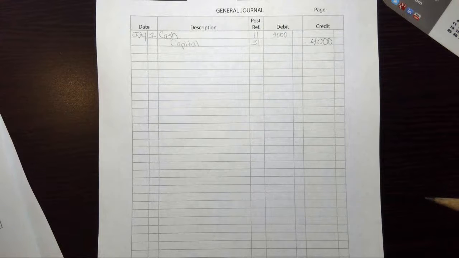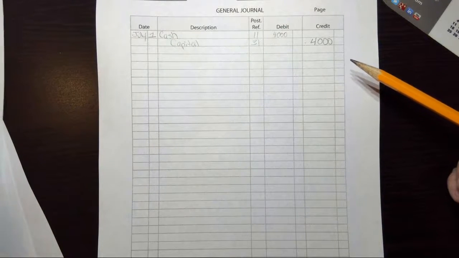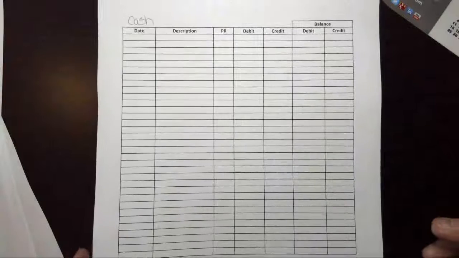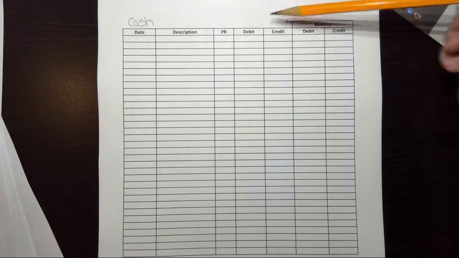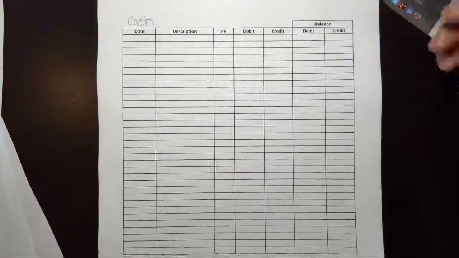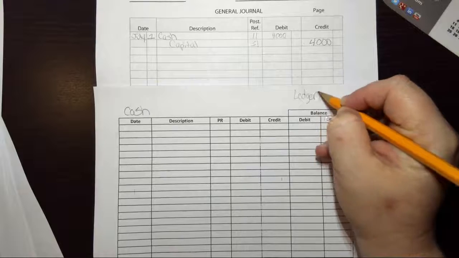Okay, so let's see how these transactions work when they are posted to their actual ledgers. And so what I'm going to do is I'm going to pull up what we consider to be the 4-column ledger, which is where each account has their own ledger. Similar to a journal page, but let's go ahead and look at the differences of the journal versus the ledger. Let me write ledger here.